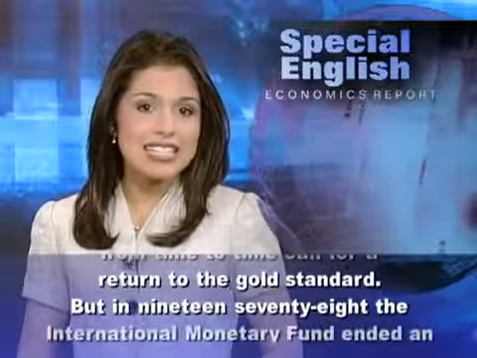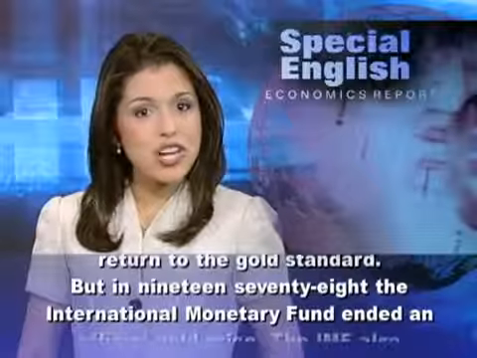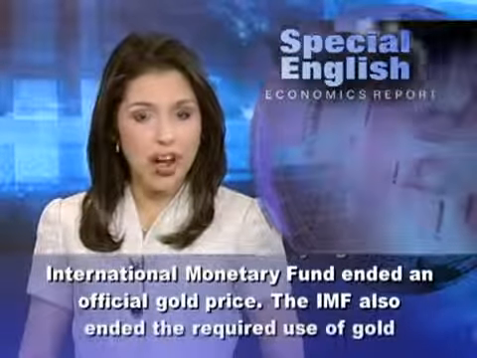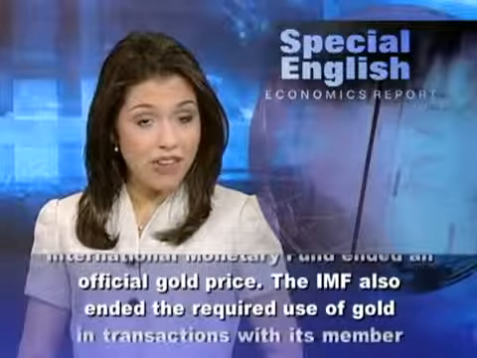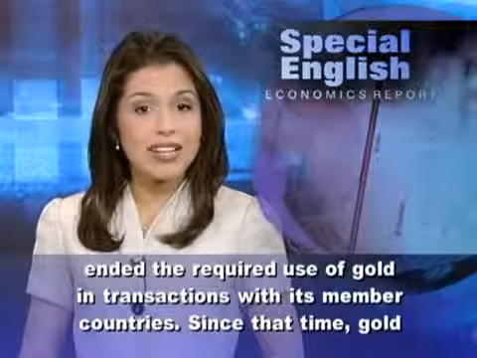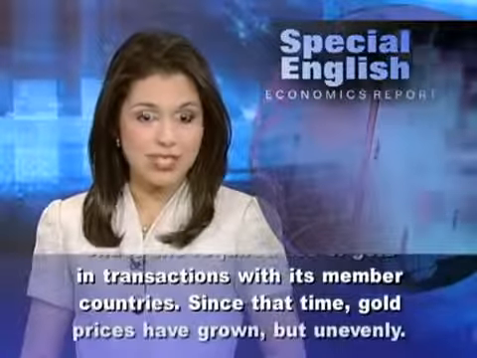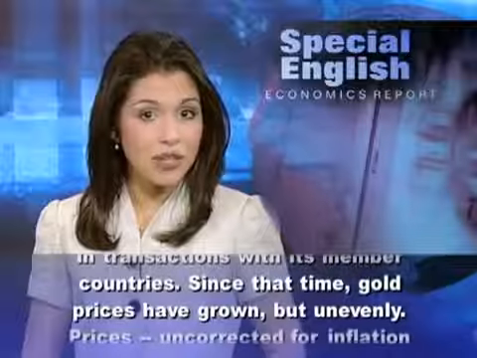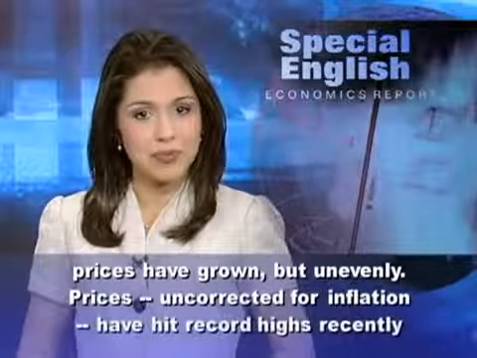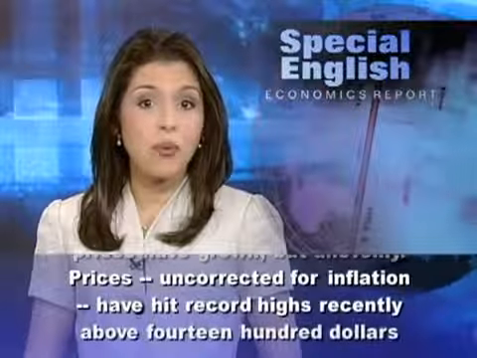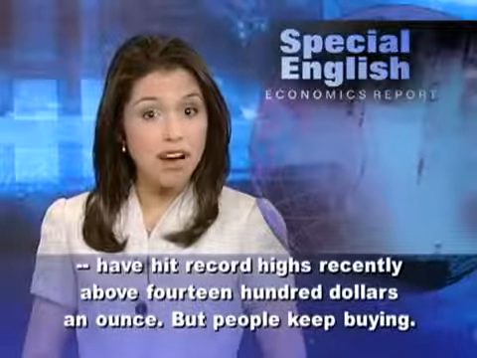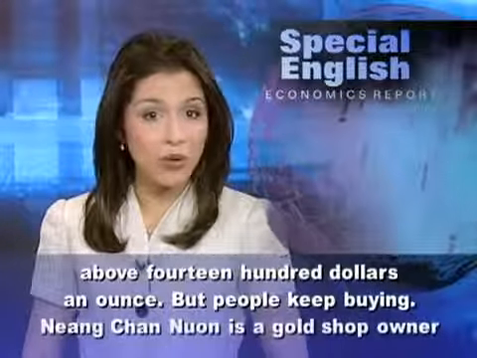But in 1978, the International Monetary Fund ended an official gold price. The IMF also ended the required use of gold in transactions with its member countries. Since that time, gold prices have grown, but unevenly. Prices, uncorrected for inflation, have hit record highs recently, above $1,400 an ounce.